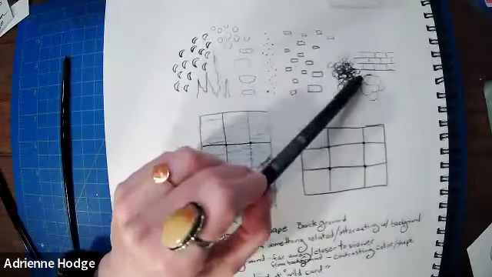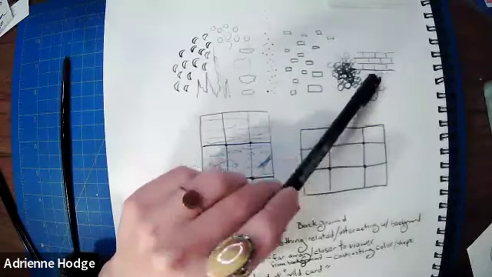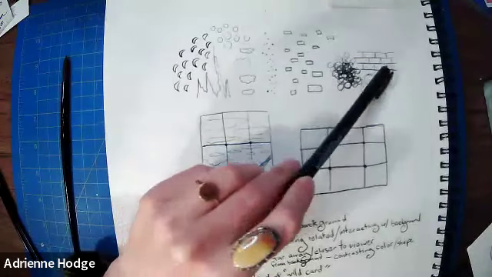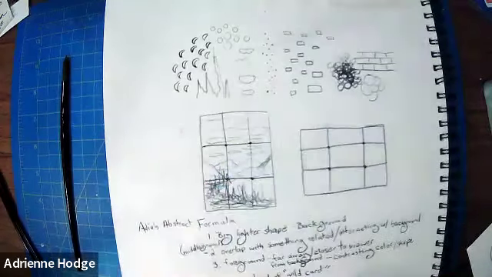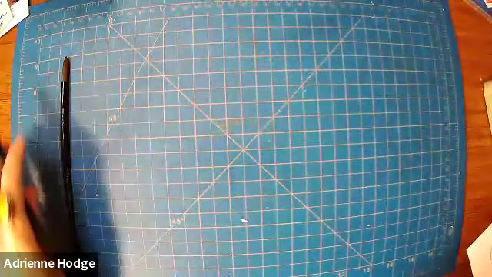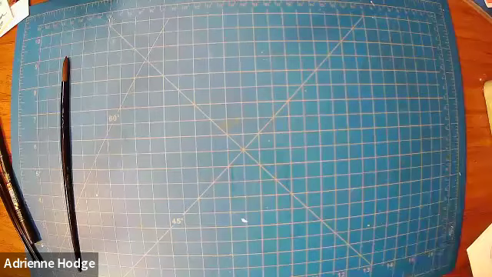And then some others that we added from this class that people chimed in and added in the chat were like a brick pattern maybe, or some overlapping circles like that. So I'm going to flip to a blank page here in the sketchbook.